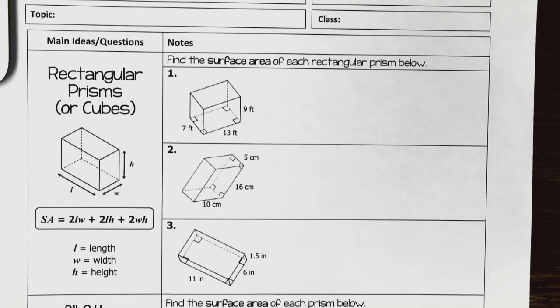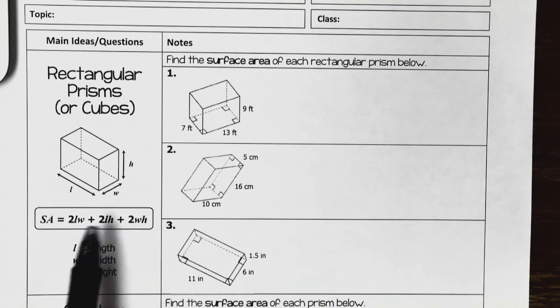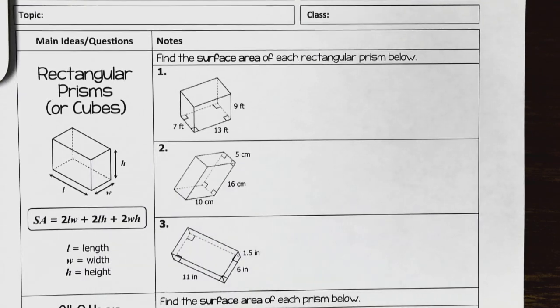So when you're looking at your figure, you just need to figure out which part of the prism is the length, the width, and the height. And then from there, it's simply substituting into this long formula. It's not very difficult. It's just a lot of multiplying and then adding everything together. Basically, everything's going to be done in the calculator. Okay, so let's try an example right here.